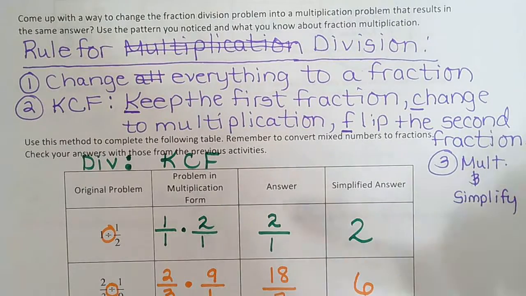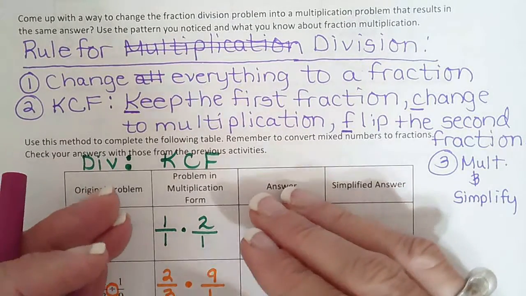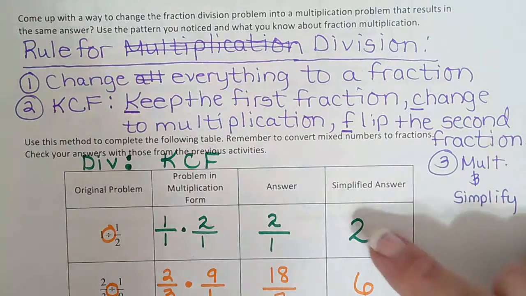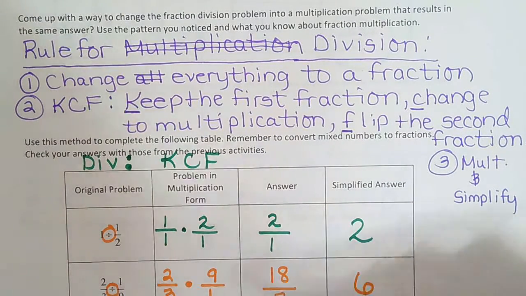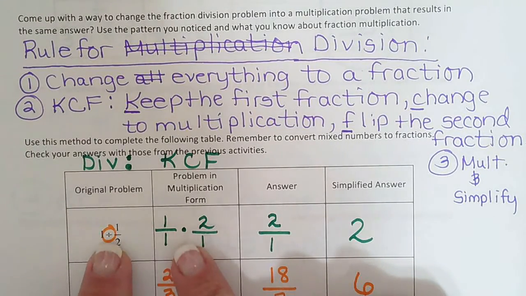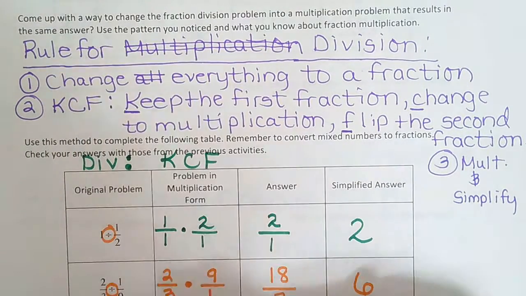So you get to pick which method you want to use. So if you learned this in middle school or high school and you like this way and you don't want to change, go for it. I'll never ask you to use a specific method. You get to pick those. So step 1 was change everything to a fraction.